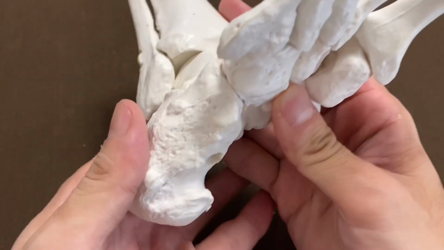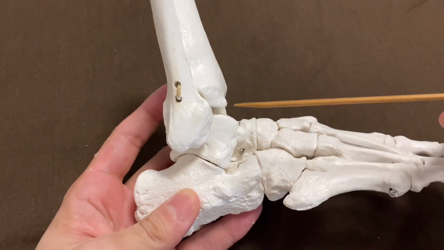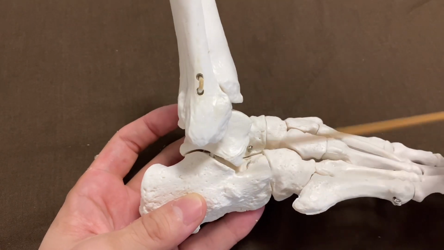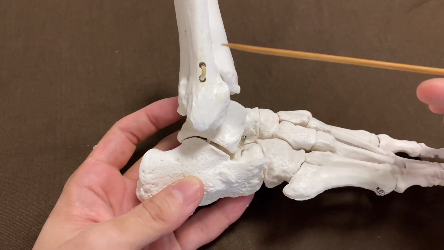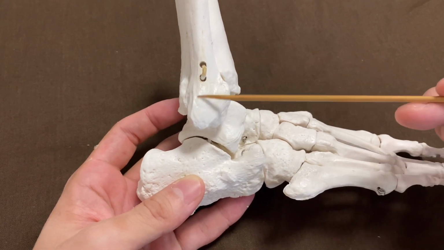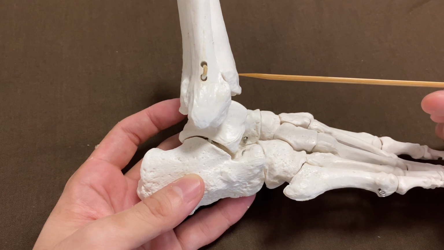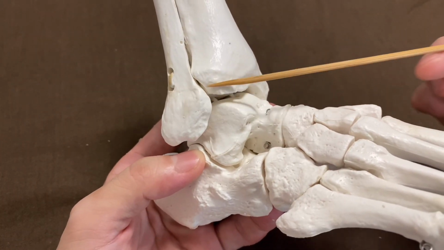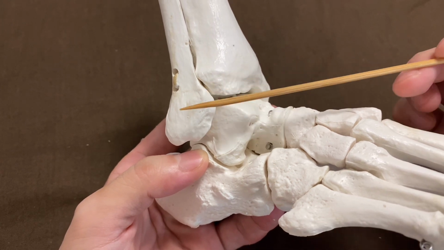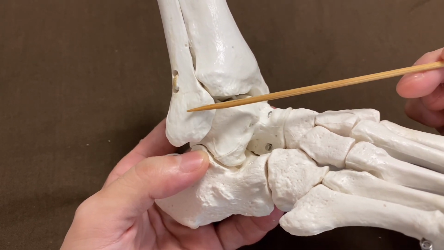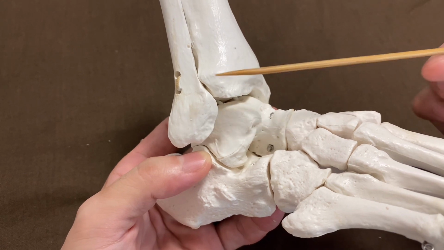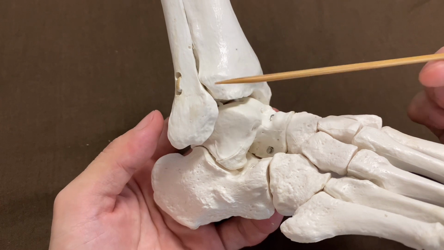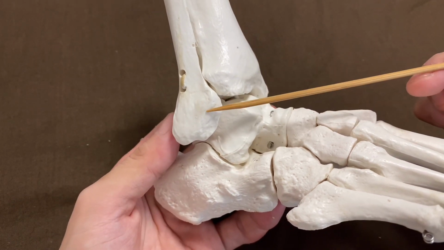Most of the time, ankle sprain, ligament injury, happens on the lateral part and slightly on the anterior part. Anyway, ankle sprain is very common on the lateral part. I'm going to explain 5 ligaments. 1, 2, 3, 4, 5. Okay? There's a ligament that connects this part. This is the anterior tibiofibular ligament. Okay? Anterior tibiofibular ligament. You can guess which bones this ligament connects. Tibia and fibula. Easy, right?